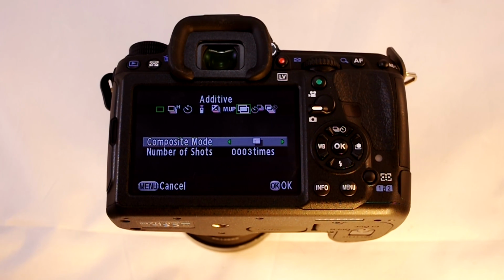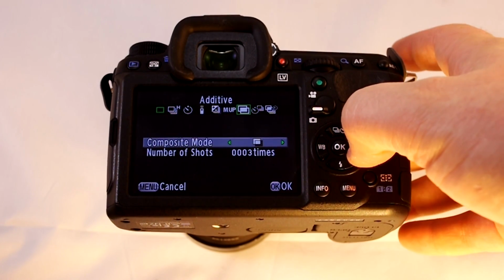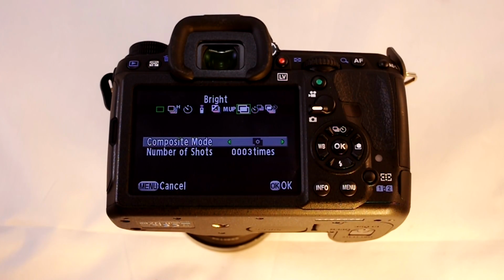So additive has some creative uses. For instance, additive is a really good way to take images of 2 different things and have them influence each other in strange ways. Anyway, this is one that's really worth playing around with to see what kind of creative effects you can achieve with it. The next one we're going to look at is bright. So what bright does is it takes the brightest part of the image and adds that.